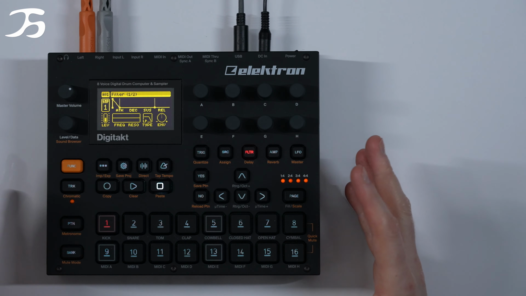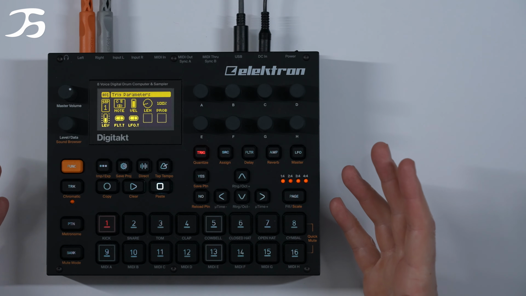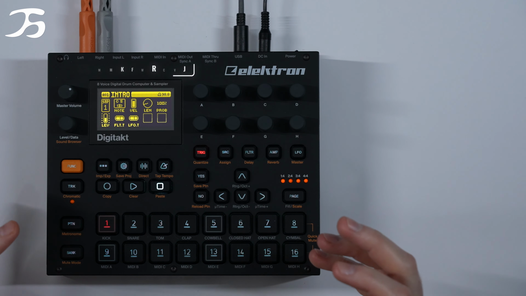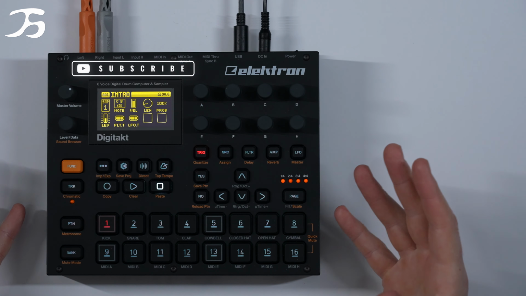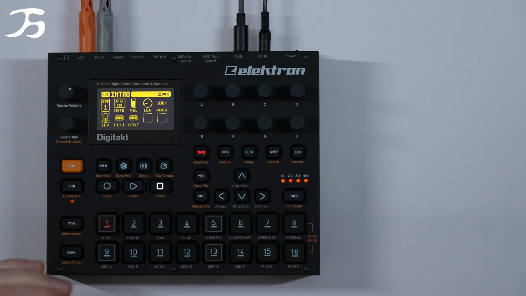So we want to program that in, and we can do that either 2 ways. We can create a chain, or we can create a chain within the song mode. So first of all I'll show you the chain mode and how we do that without going into the song mode.